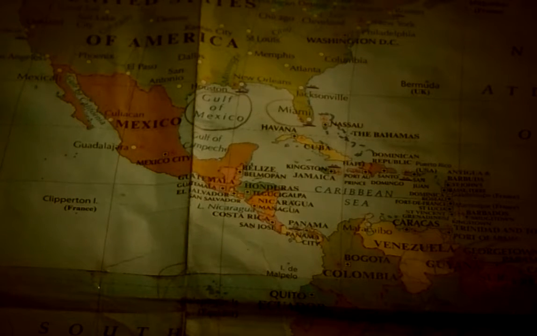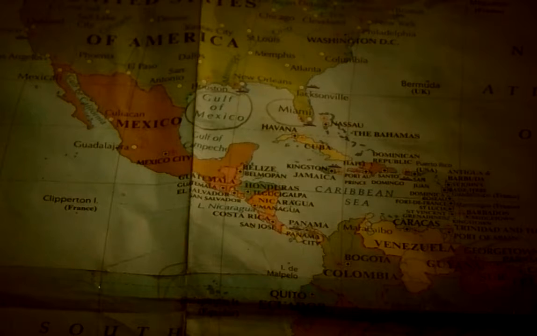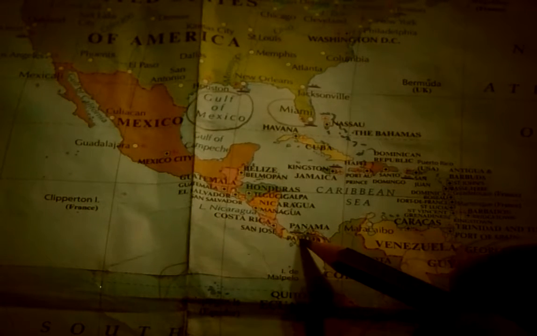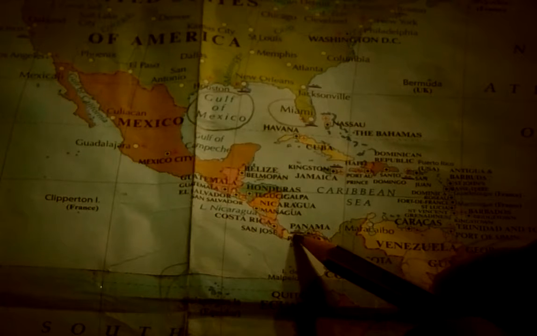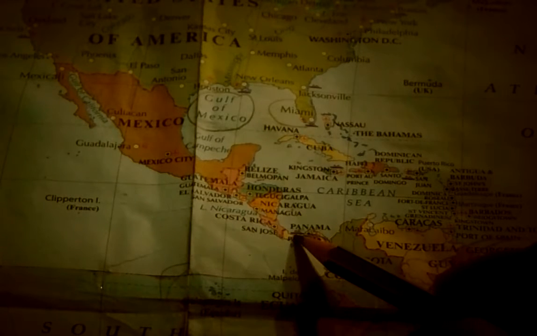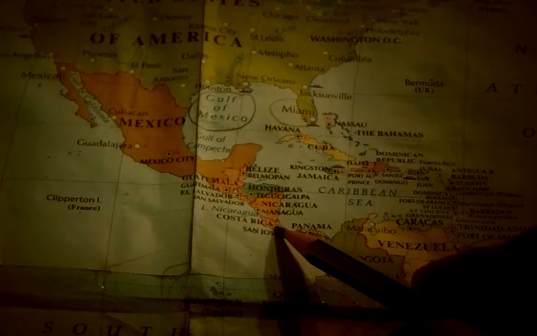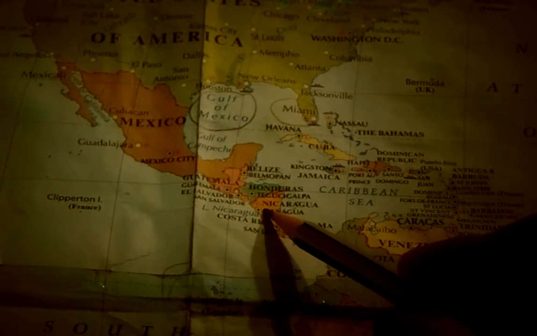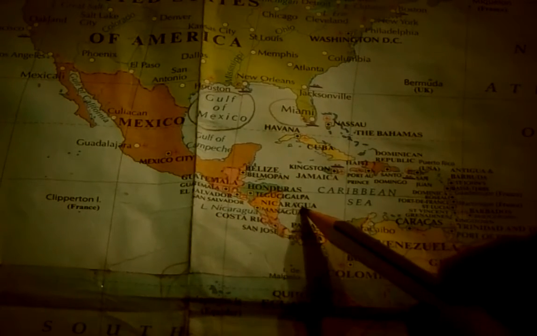First is Panama, and the capital of Panama is Panama City. Then as you move upward from Panama, there is Costa Rica, and the capital of Costa Rica is San Jose. Then as you move northward, you have Nicaragua.